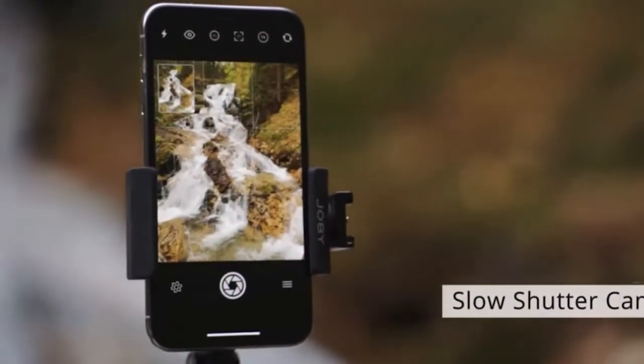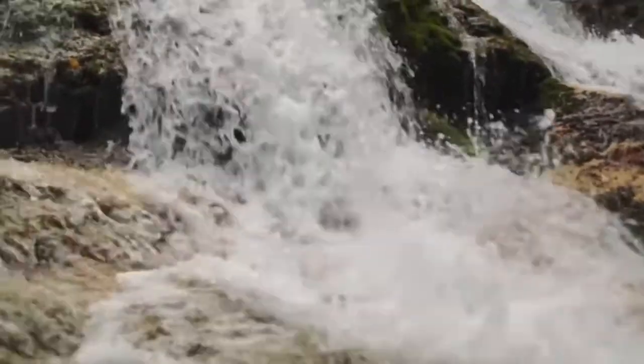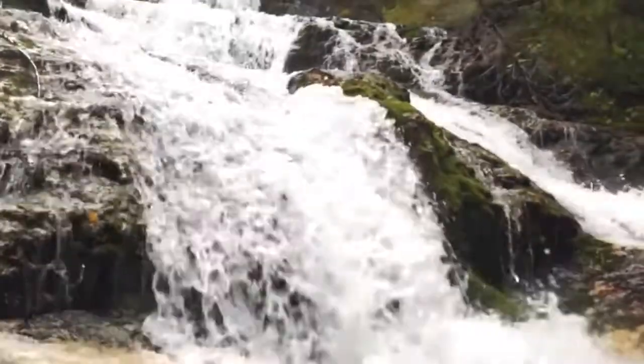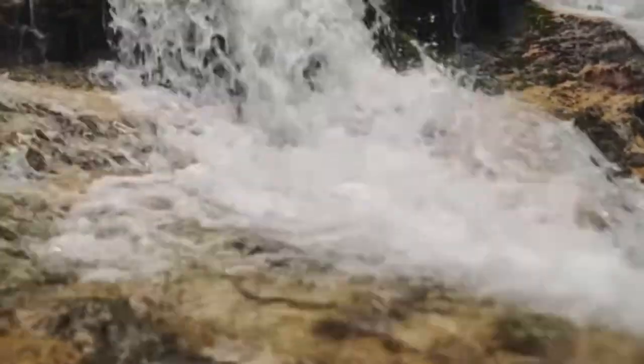So the reason why we use Slow Shutter Cam is because, one, it gives us creative control. We can choose any shutter speed we want from 1 to 2 seconds up to even 30 and even more than that. And the second advantage is that Slow Shutter Cam gives us much better image quality. So those are the main two advantages of using Slow Shutter Cam as opposed to live photos.